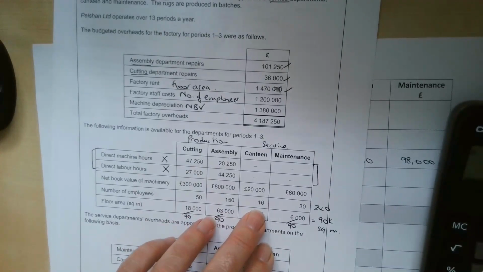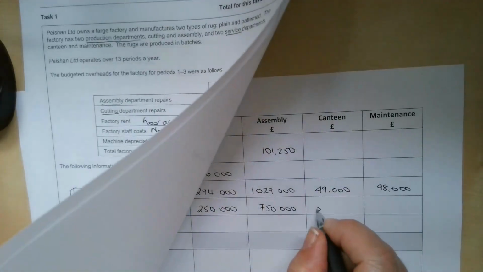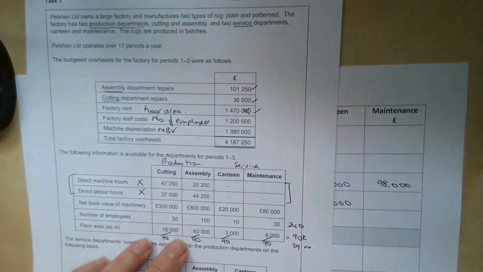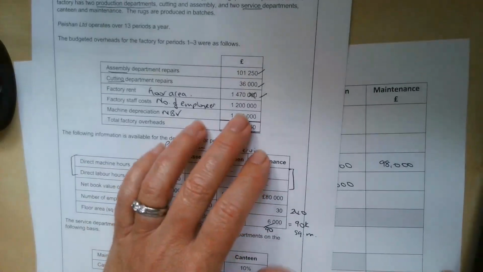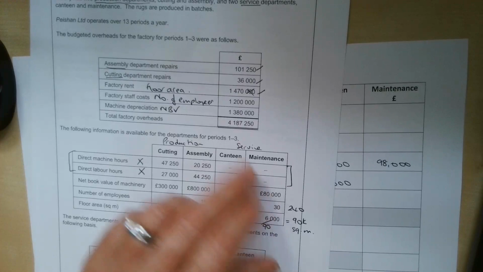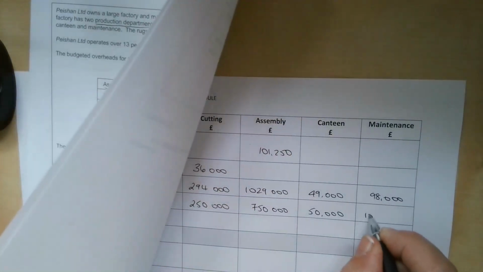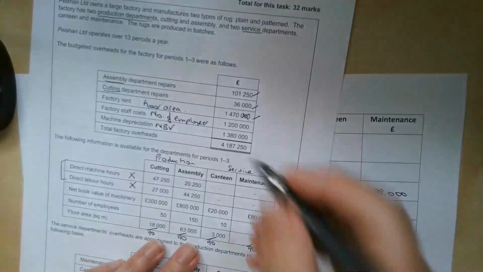Canteen is only 10 employees, so 10 divided by 240 times the 1.2 million is 50,000. Feel free to skip through this if you've got the idea and you just want to see what happens at the end. It's quite a lengthy process. 30 out of 240 work in the maintenance department, so 1.2 million. That means we've got 150,000 in there.